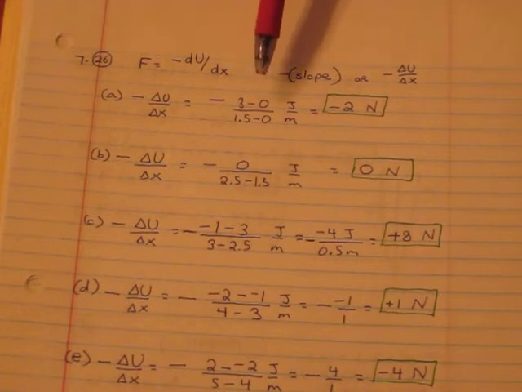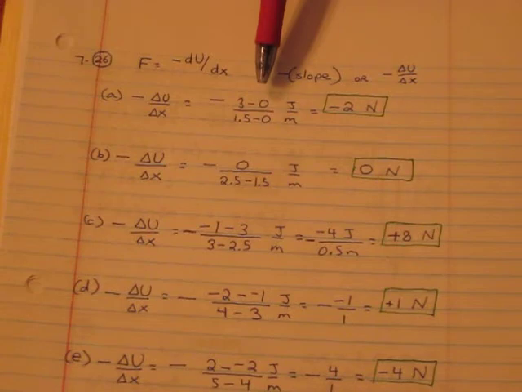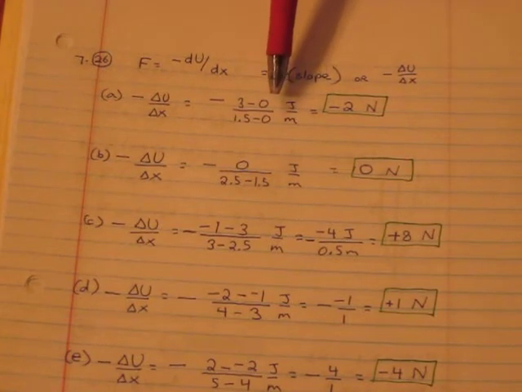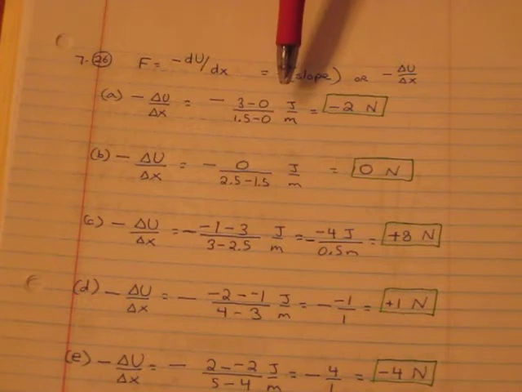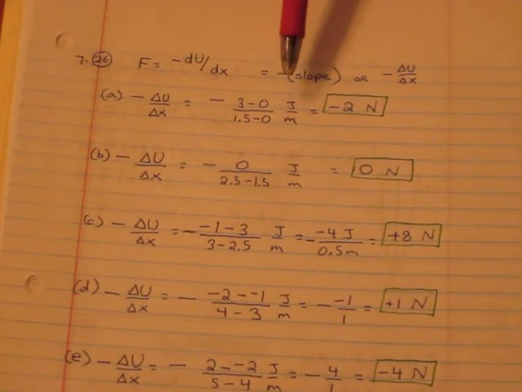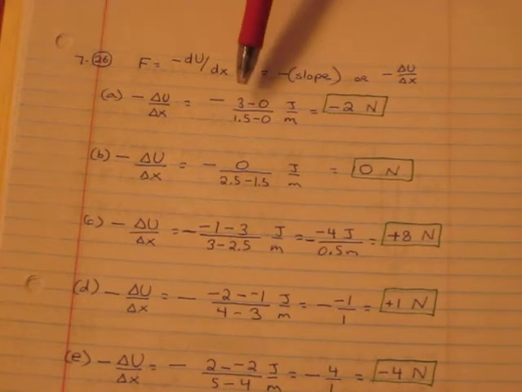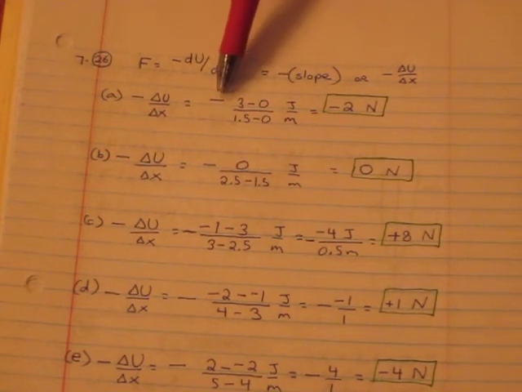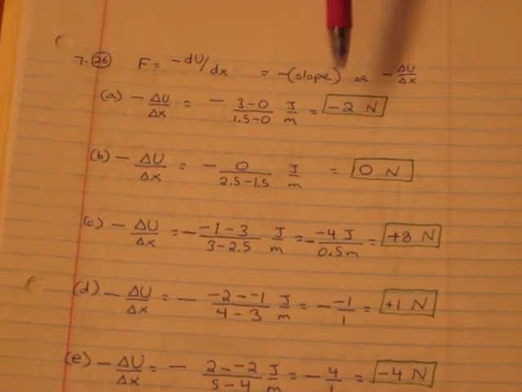I've just looked at each of those line segments and for part A, the potential energy goes from 0 to 3, and the x value goes from 0 to 1.5. So I've done the final minus initial potential energy over final minus initial position: 3 minus 0 over 1.5 minus 0. Remember, we're taking the negative, that's what force is, so you get negative 2 newtons.